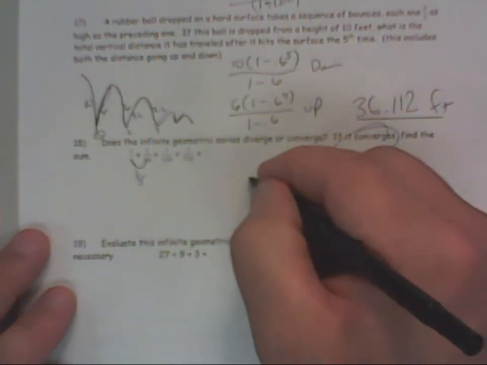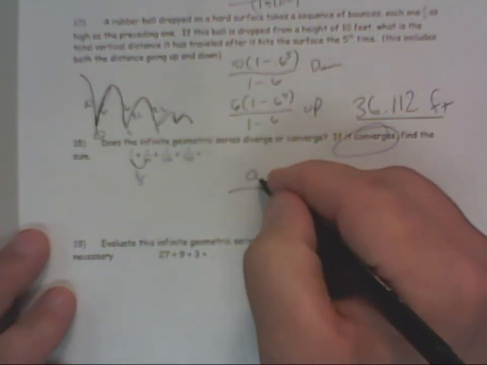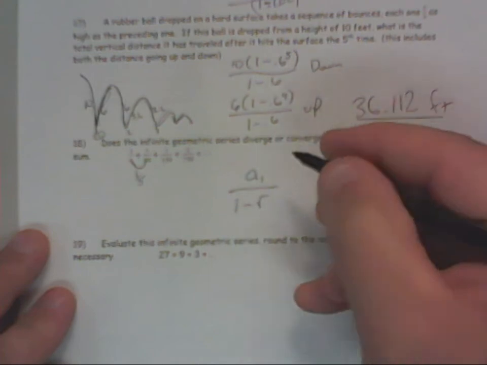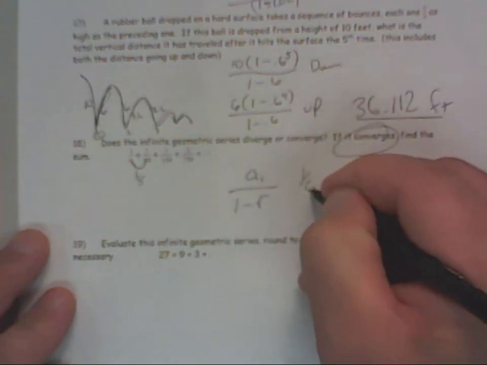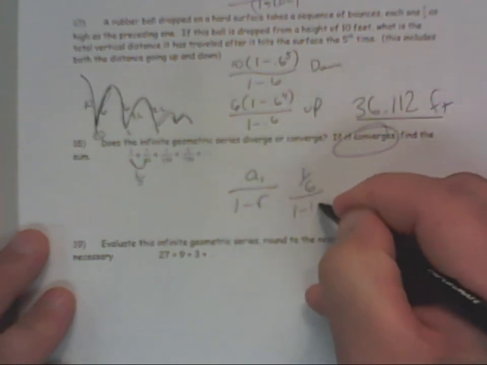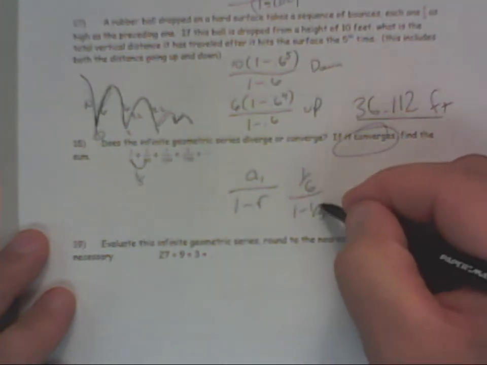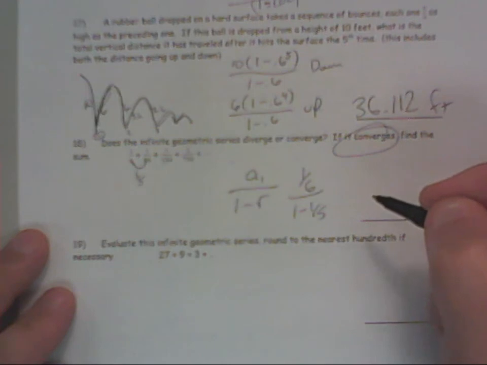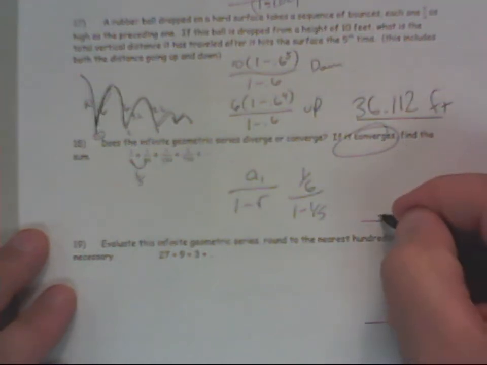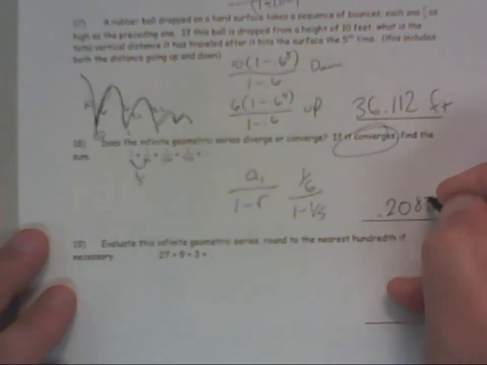So now we're just going to use this formula, a sub 1 over 1 minus r. First term, a sub 1 is 1/6 over 1 minus a 5th. That's the same thing as 1/6 divided by 4/5. You can write down 5 over 24, which is 0.0283, repeating.